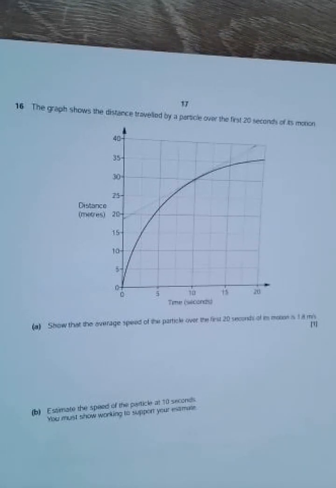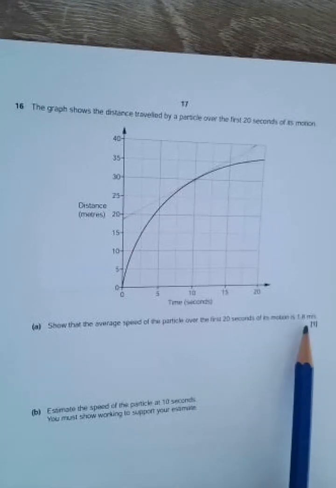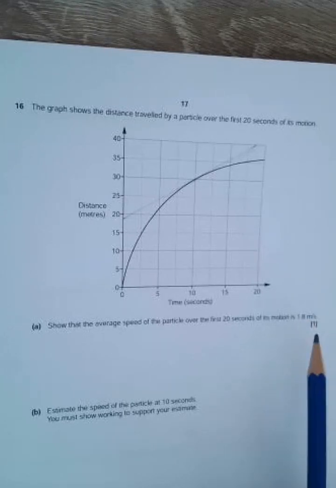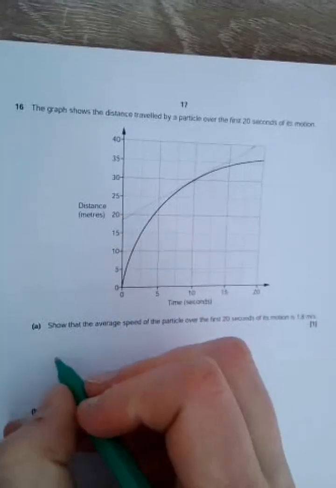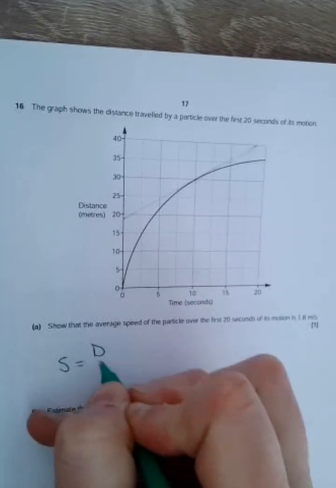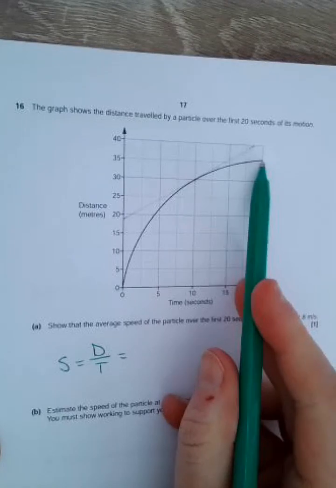Question 16: the graph shows the distance travelled by a particle over the first 20 seconds of its motion. Show that the average speed of the particle over the first 20 seconds of its motion is 1.8 meters per second. So this is actually just a speed question. We want speed as distance over time. So the distance travelled is 36.